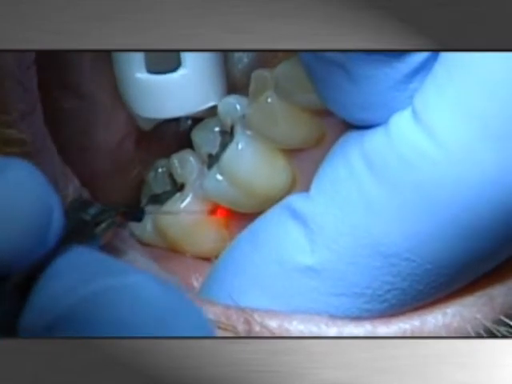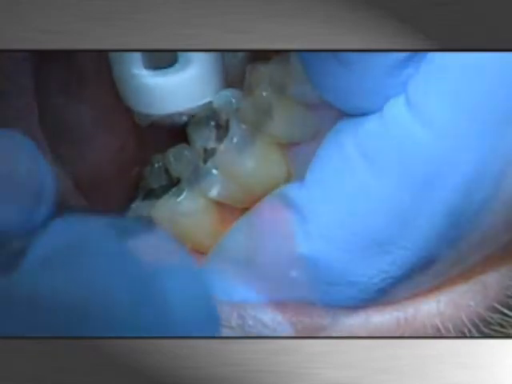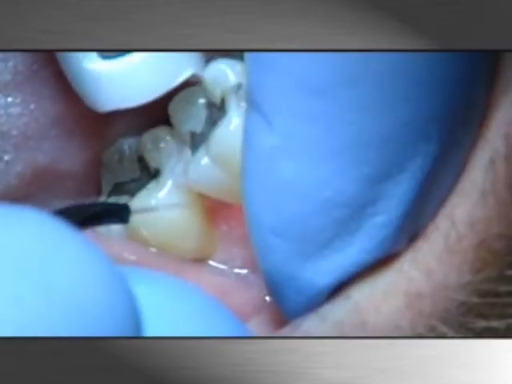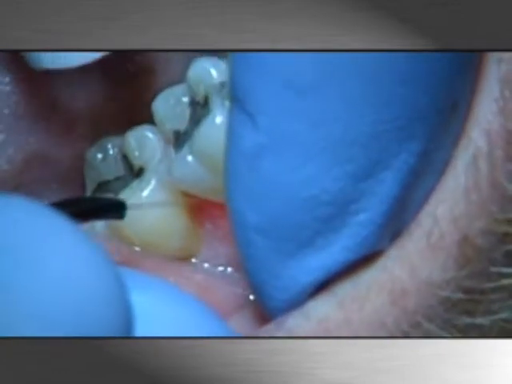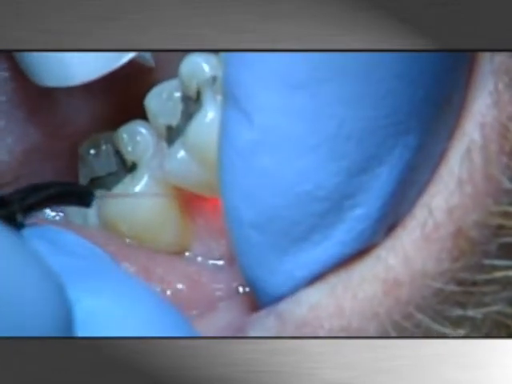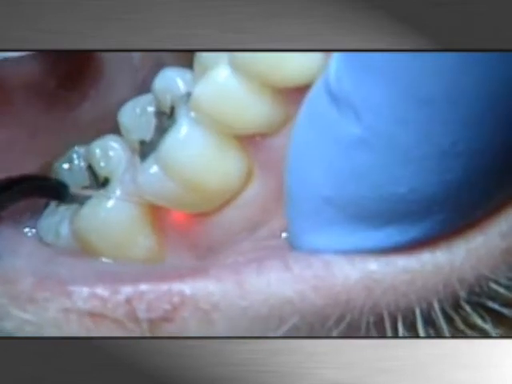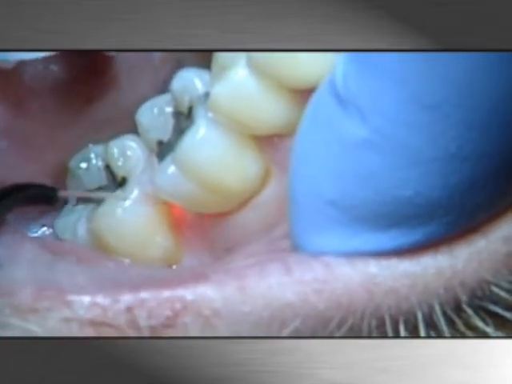The total amount of time for this laser procedure is a function of the extent of the diseased soft tissue. In general, lase pockets 6 millimeters or less for approximately 30 seconds buccal and 30 seconds lingual, and lase pockets greater than 6 millimeters for 45 seconds.